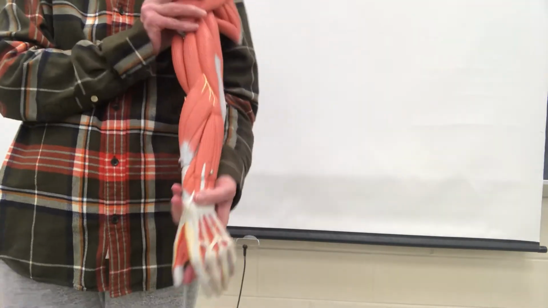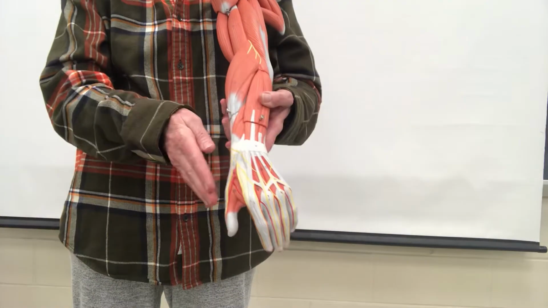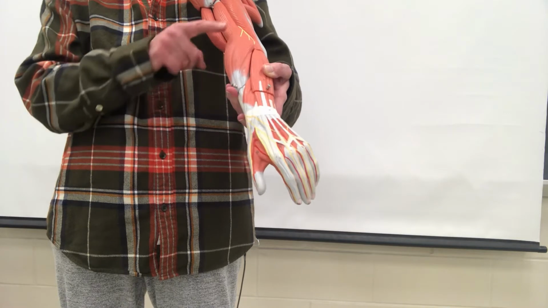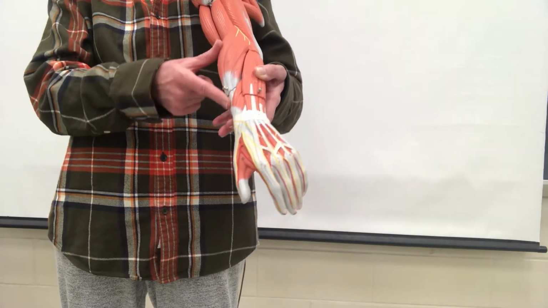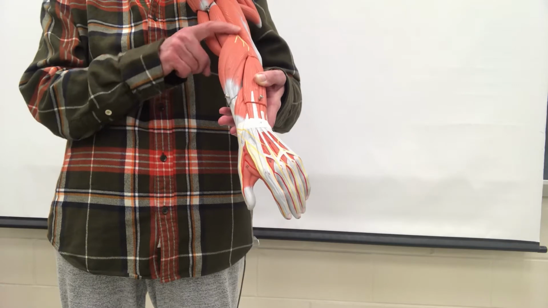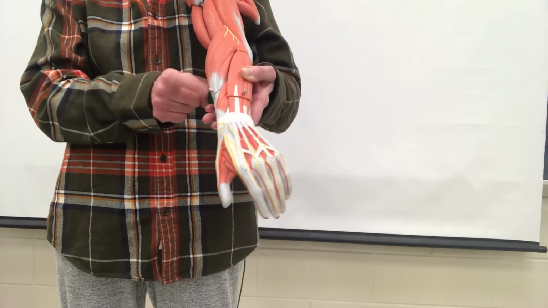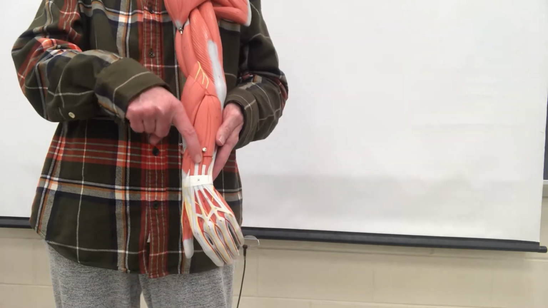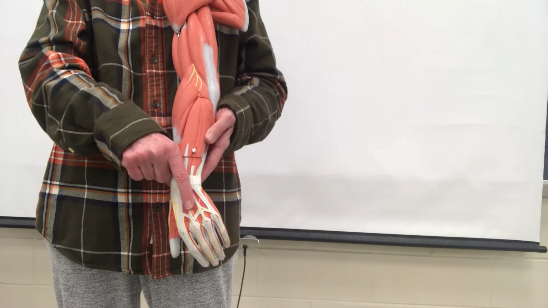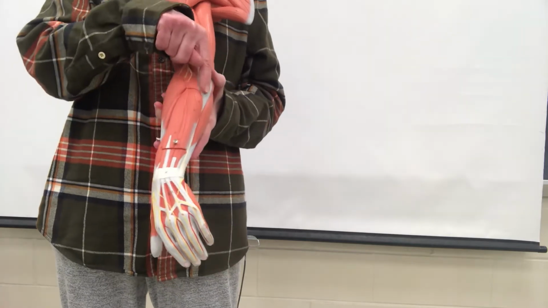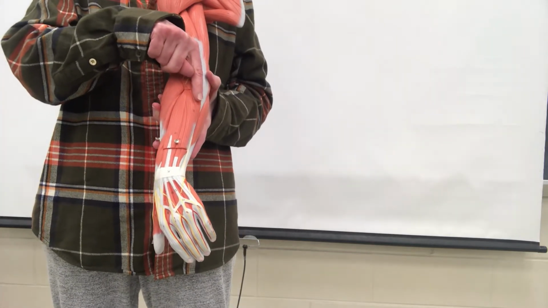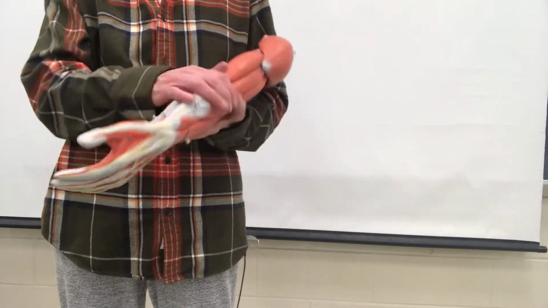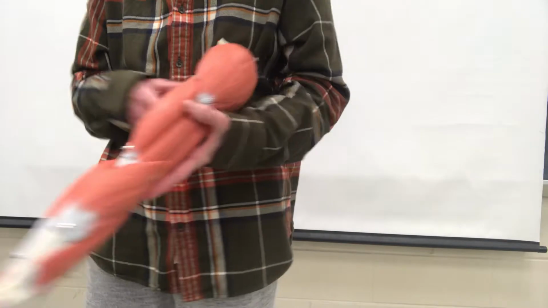The extensors are on the back side. Again, you got to remember the names of the bones. This one that runs along the side of the radius is the extensor carpi radialis, and it's a very long one, so we throw in the word longus. Extensor carpi radialis longus. The one that runs in the middle, extensor digitorum, goes to the digit. You can see it spreading out. And then over here on the side where the ulna is, we have the extensor carpi ulnaris. So your extensors are on the back, your flexors are on the front. They're named after the bones.